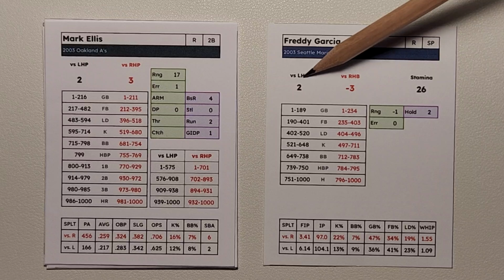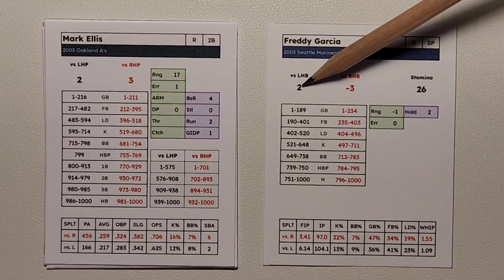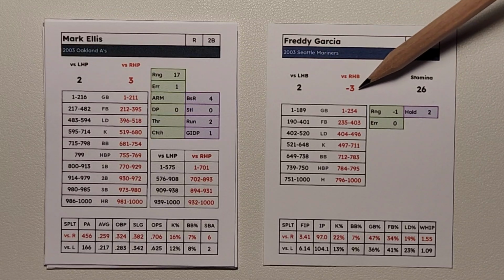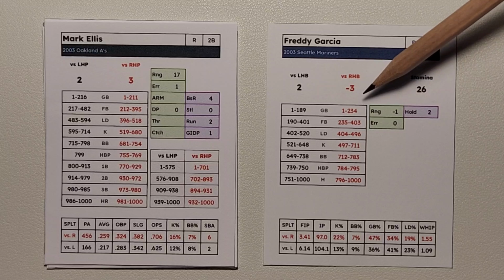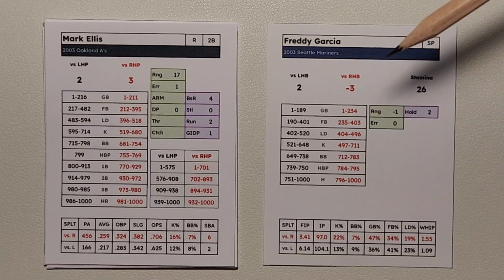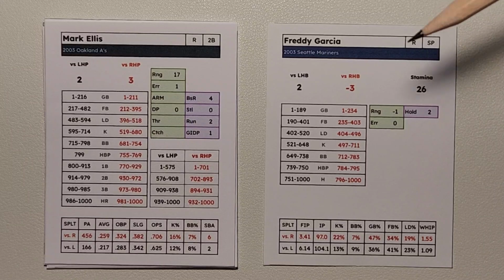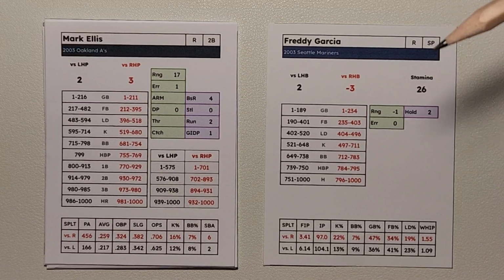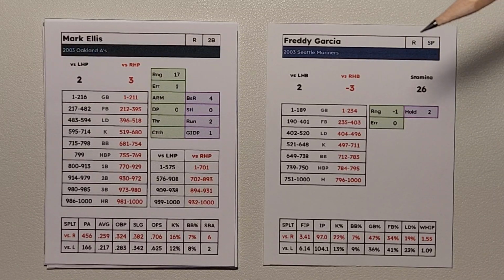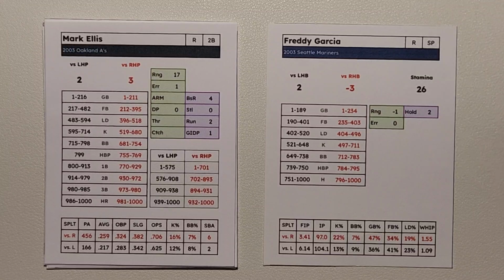For Garcia, against left-handed batting, he has a +2, and right-handed batting has a -3. So minus numbers are good for pitchers. Plus numbers are quote-unquote below average, even though it's technically above average. Being above average in things like FIP, having higher than average strikeouts, higher than average walks, higher than average home runs.